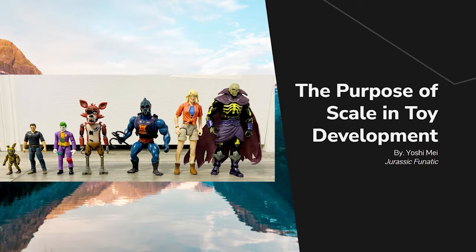So, if you're anything like me and you know a little bit about scale because you're an avid toy collector, and just are looking to learn some more information about it, cool. Or if you're brand new to this topic and this is the first time you're hearing of it, also, welcome to the presentation. I hope you learn a lot.